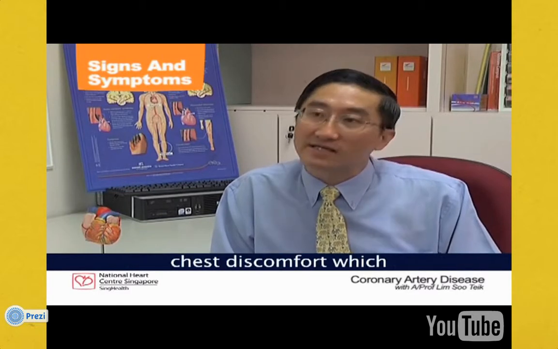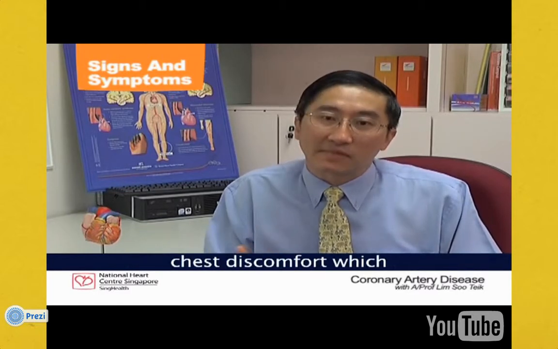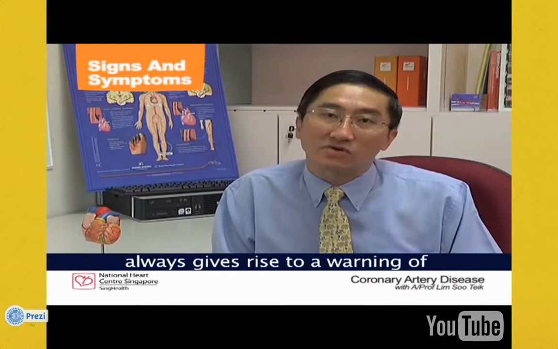And with activity, it might come back. Right? So this is a recurrent episode of chest discomfort. Always gives rise to a warning of a possible underlying coronary artery disease.